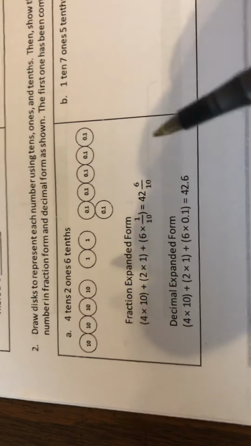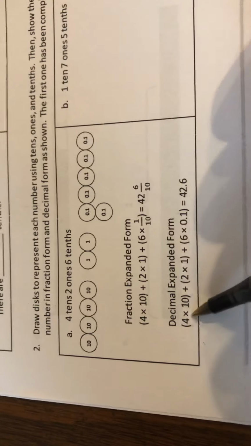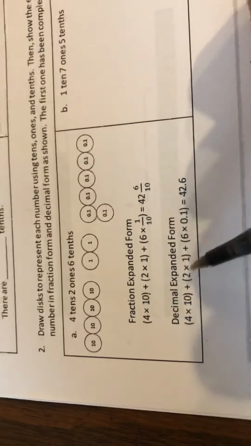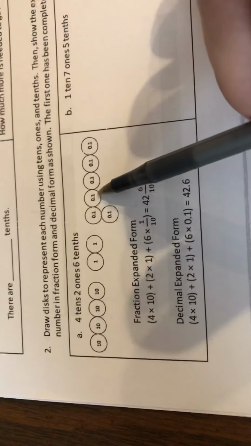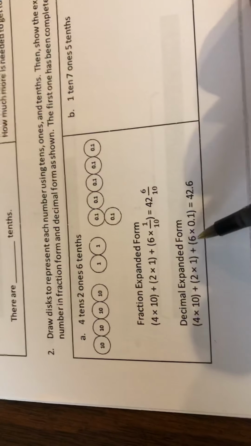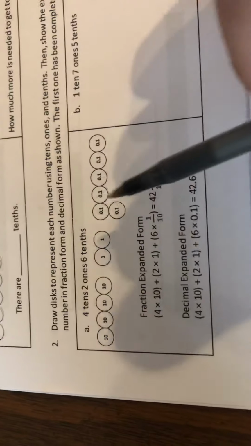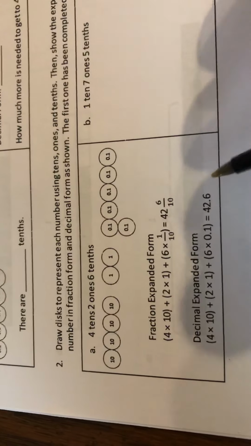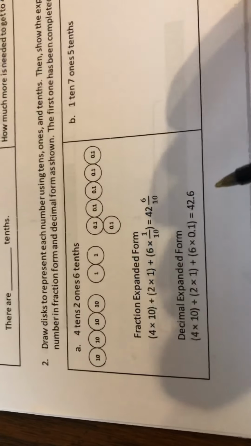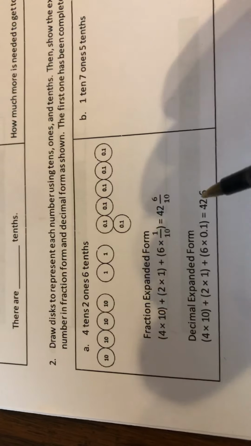Now decimal changes only slightly, because if you look, the first 2 number sentences are the same, 4 times 10, 2 times 1. And now we go to decimal form. We've got 6 of these dimes, so 6 times 0.1, or 6 times 1/10. And if we add all that together, we've got 42.6, or if you wanted to, you could say that's money, and that would be $42.60.